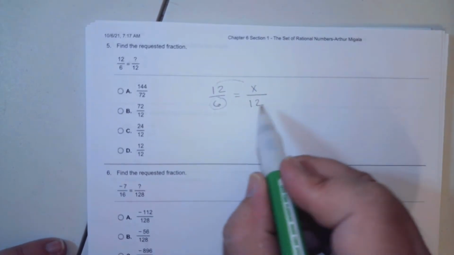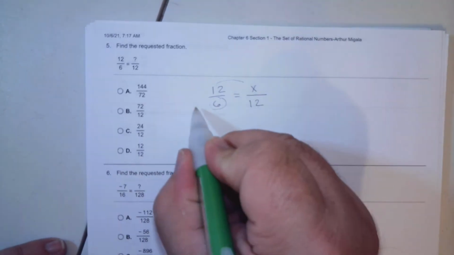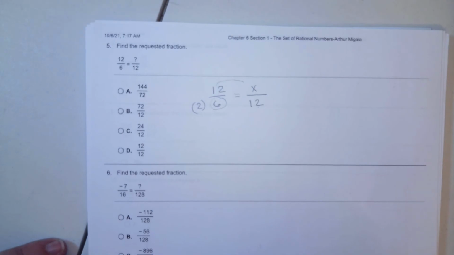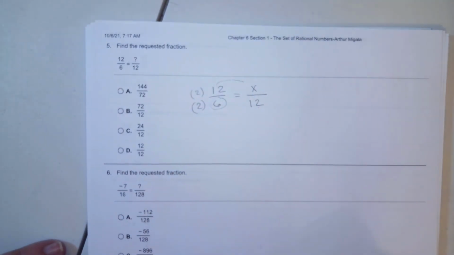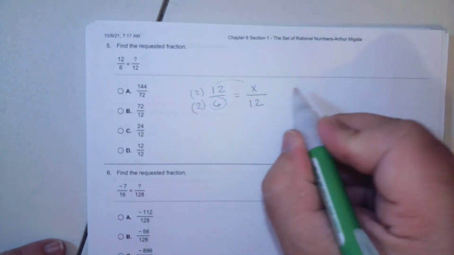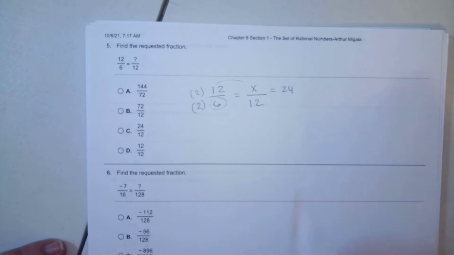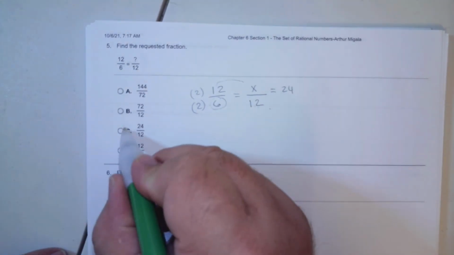So 6 times what is 12? 2. Since we multiplied 2 on the bottom, we have to multiply 2 on top. 6 times 2 is 12. 12 times 2 is 24. So it's 24 over 12. C.